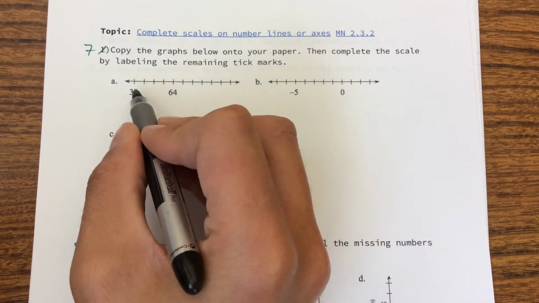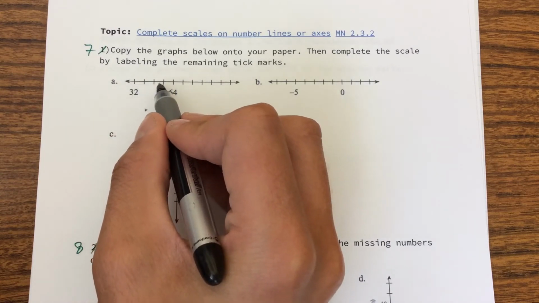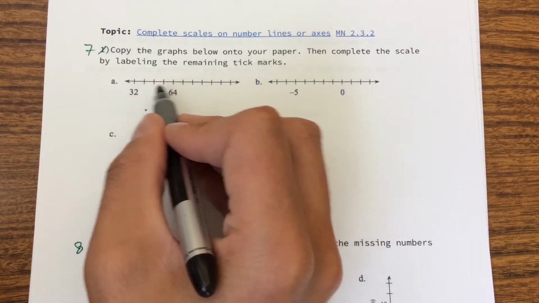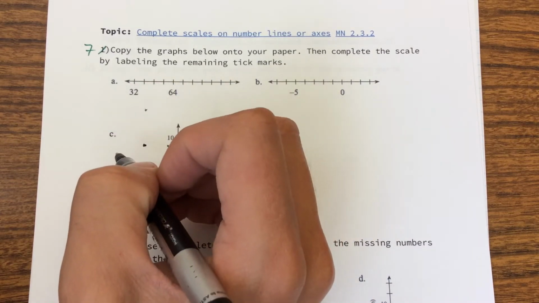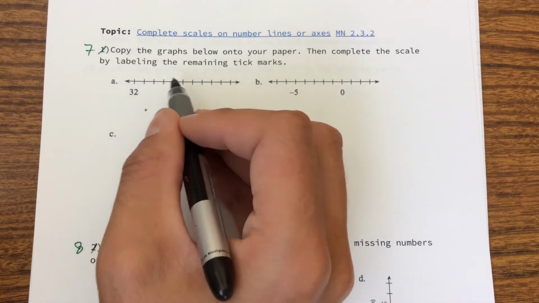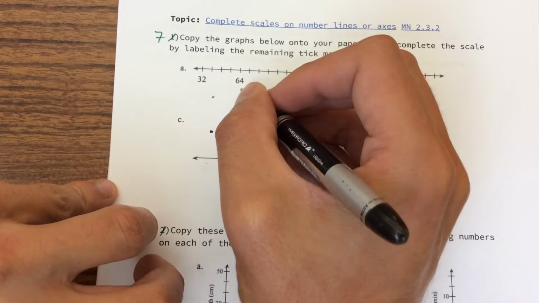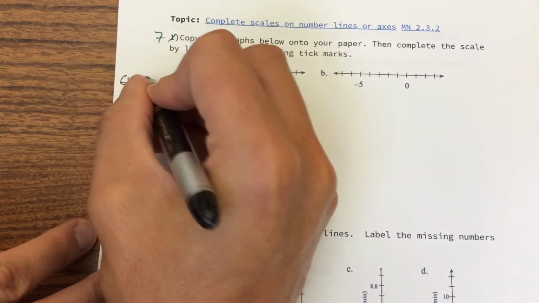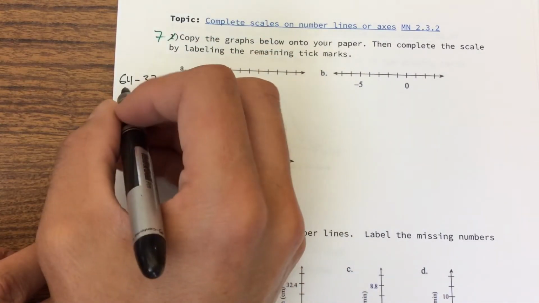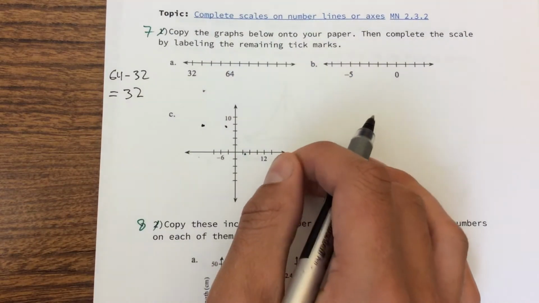Now, how many spots do I have between 32 and 64? Let's count them. I have 1 space, 2, 3, 4 spaces. So I'm going to have 4 numbers in between 32 and 64. And they're each going to be the same distance because each of these tick marks needs to represent the same distance. So what I'm going to do first is I'll slide this over a little bit, 64 minus 32. And I'm doing that to see how much space is between 64 and 32. And I can see that there's actually 32 numbers there.